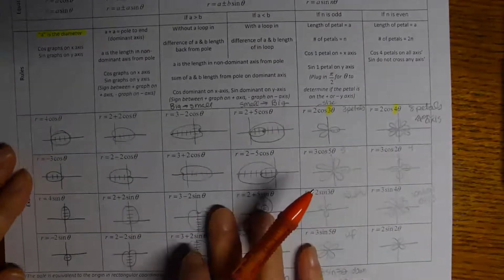But if you forgot, the fancy words are up there, like A is the length and non-dominant axis from pole. Does that make any sense to any of you? Those words? We graphed it and we can see on all of these what that looks like. So we came up with numbers and we looked and we figured it out ourselves, right?